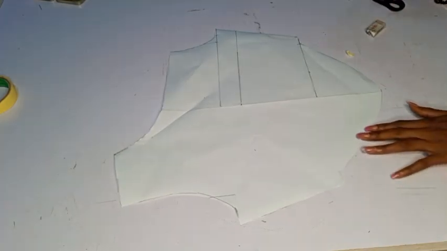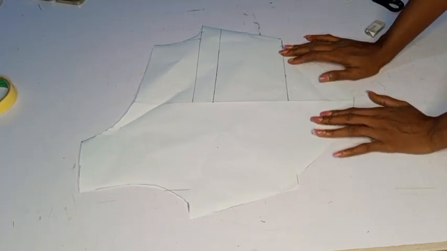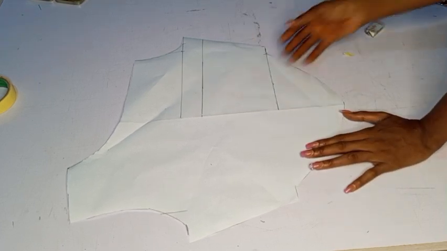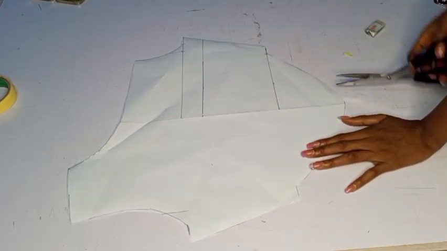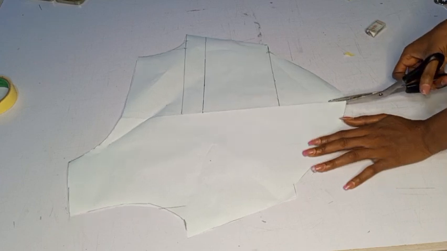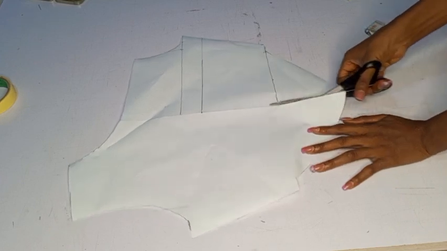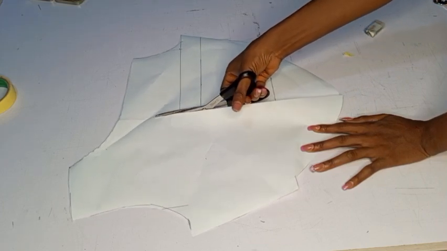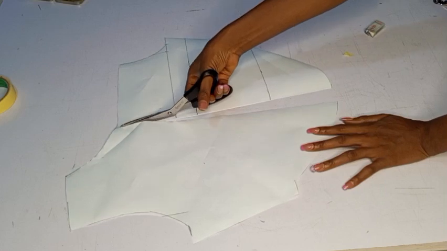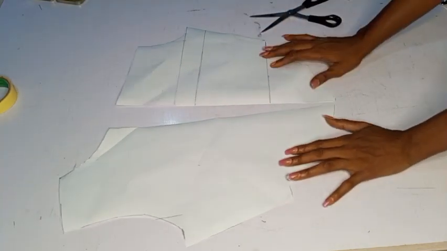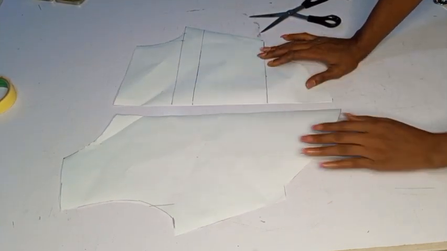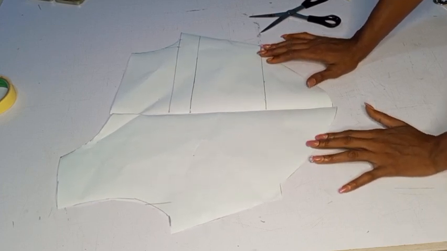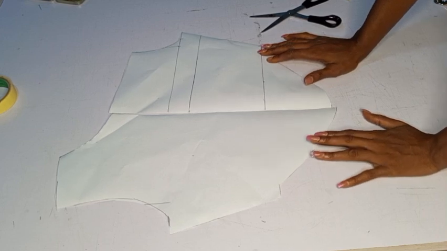So this is what we have. We are going to use this pattern to cut both the back and the front pattern. So what you are going to do for the back pattern is that if you are not using a stretchy fabric, you are just going to cut through the middle line this way. You are going to cut it all the way to the end, and you are going to be adding your zipper allowance. So by the time you cut like this, you're going to add your zipper allowance to both pieces like this, and you're going to use it to cut on your fabric for the back pattern.